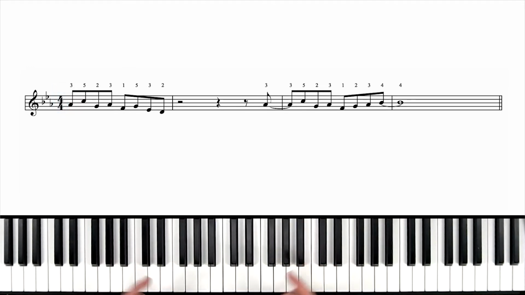Now let's talk notes and hand positions. Our first note is an A flat. Don't forget the key signature. Above middle C. Then we have pinky on C, 2 on G, thumb on F. F minor position.